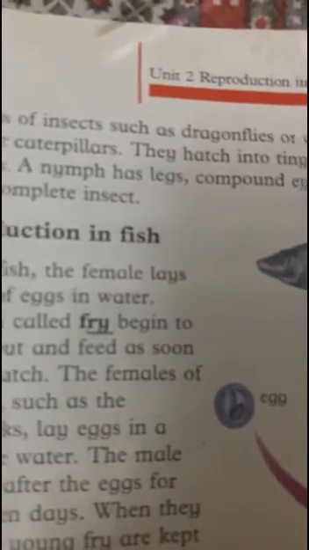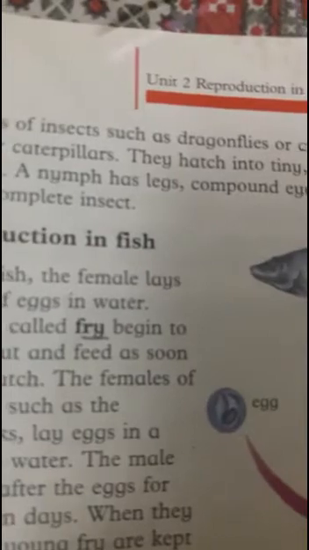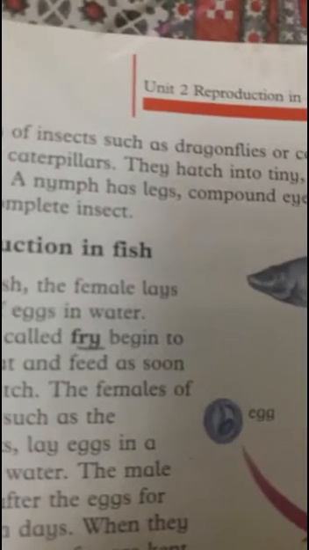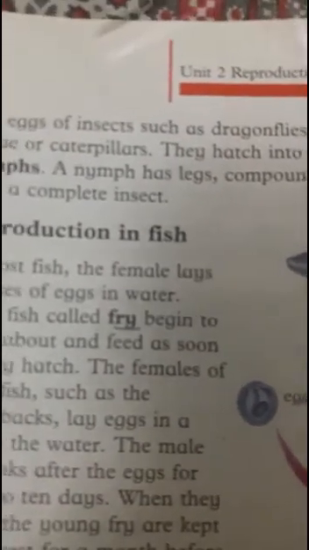Now, dear students, some insects such as the cockroach or the dragonfly, their eggs do not hatch into caterpillars or larvae. They hatch into tiny incomplete insects called nymphs. A nymph has legs and compound eyes and small wings. It grows to form a complete insect.